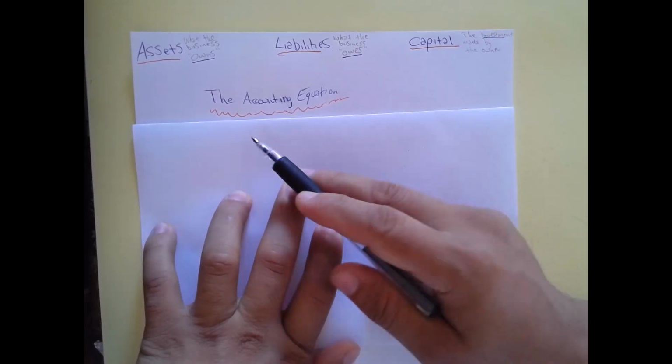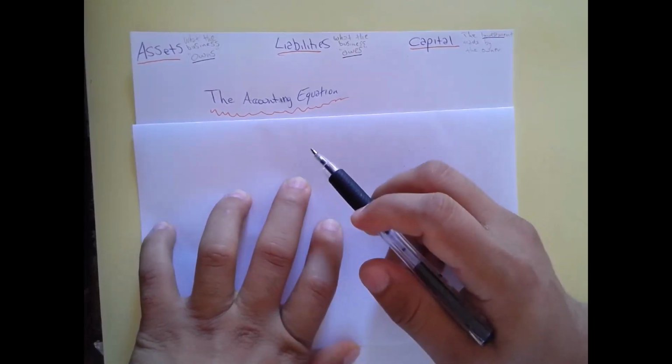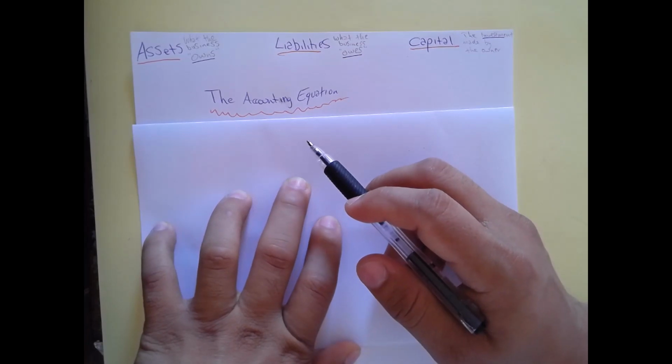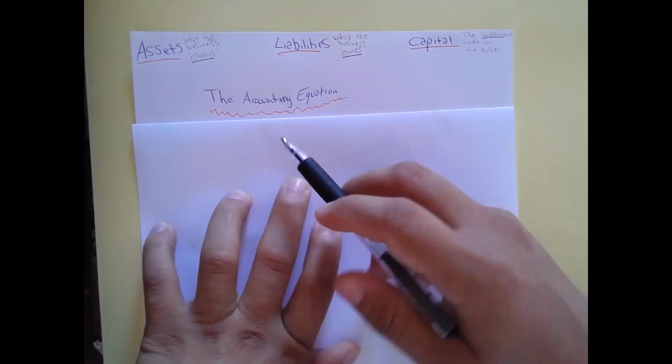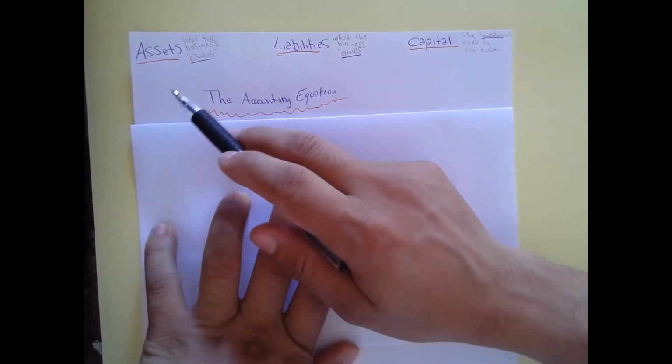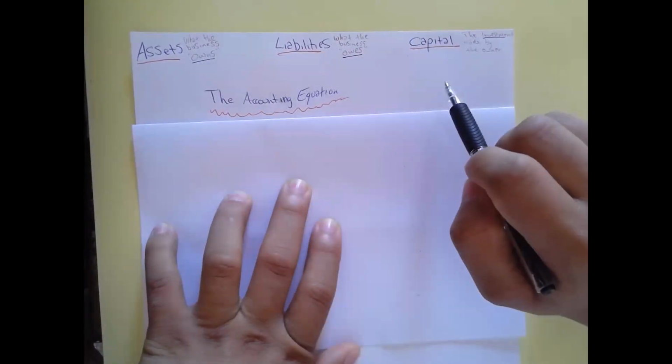There are actually three ways in which you can represent the equation, but before I get into that, I want to explain the parts or elements of the accounting equation. There are three parts, which are assets, liabilities, and capital.